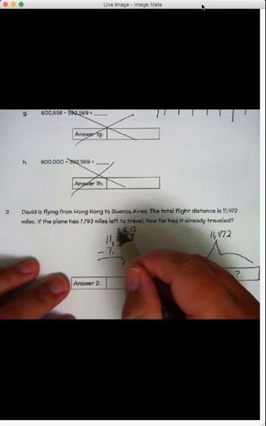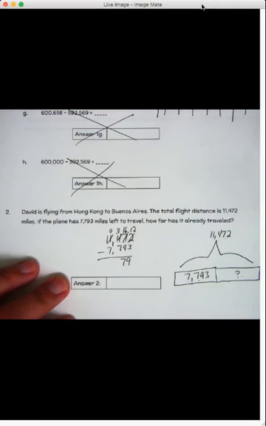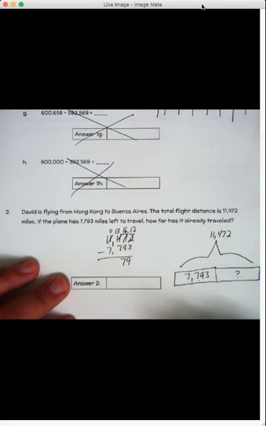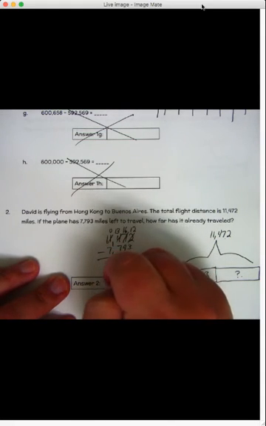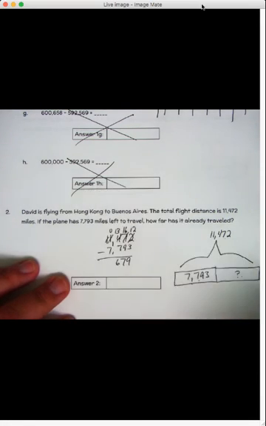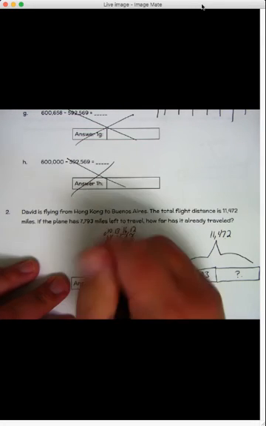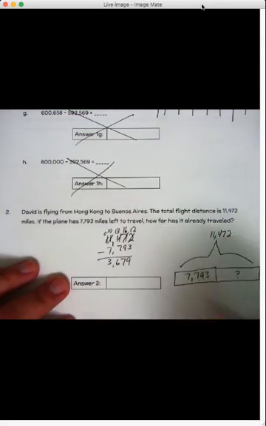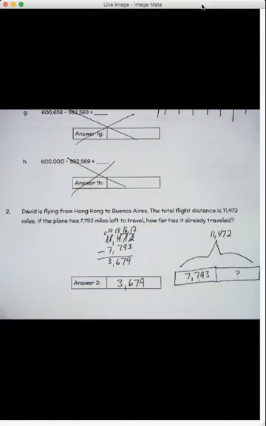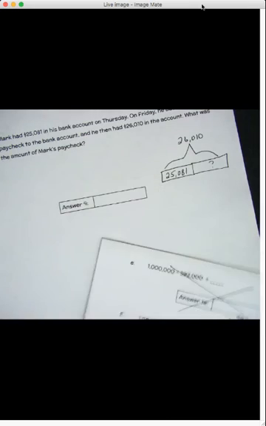I can't take 7 away from 3. I've got to borrow from the thousands. I only had 1, so I don't have any left. It gives me 10 more hundreds, makes that 13. 13 minus 7 is 6. I can't take 7 away from 0. I've got to borrow from the 10,000s place. It gives me 10 thousands. 10 minus 7 is 3. So they've already traveled 3,679 miles.